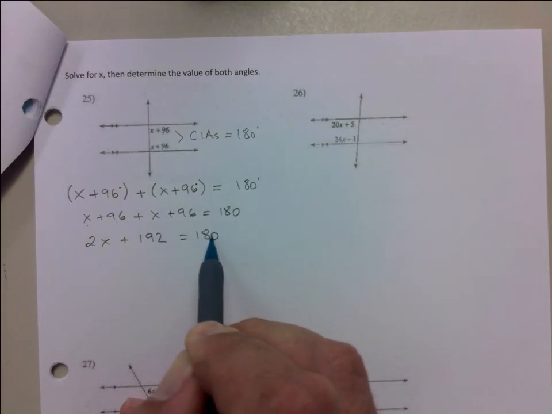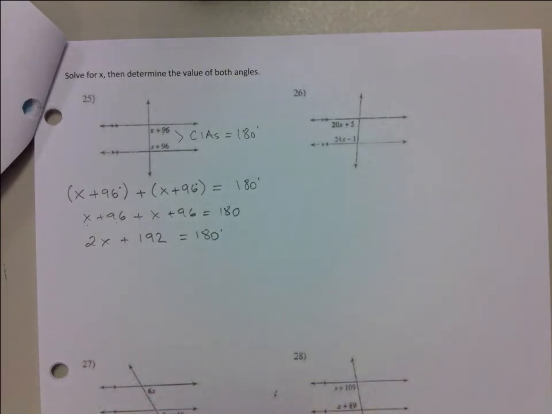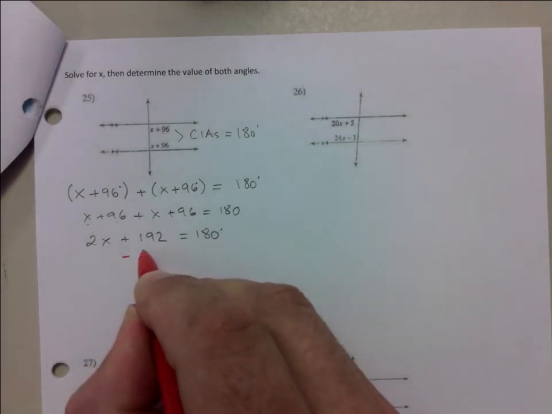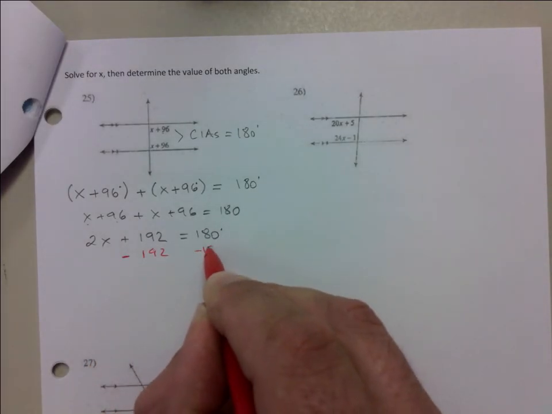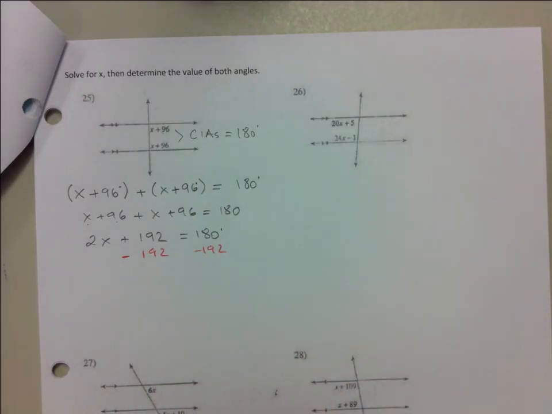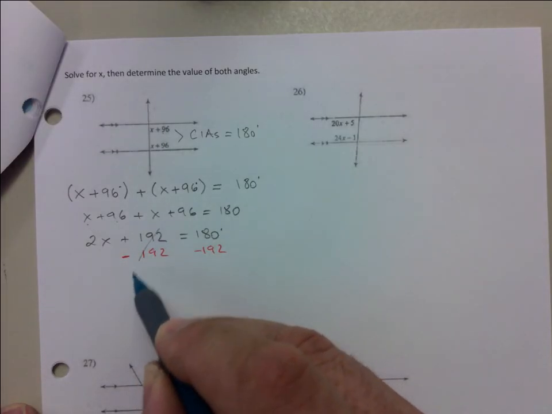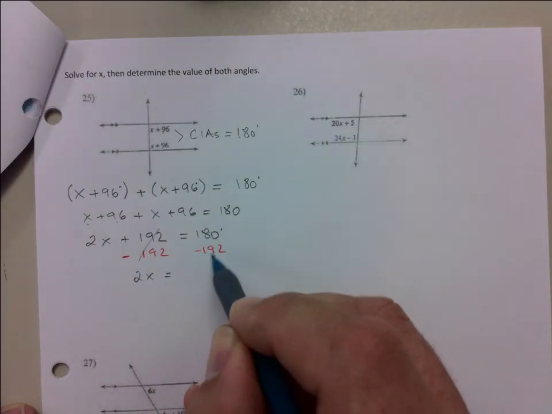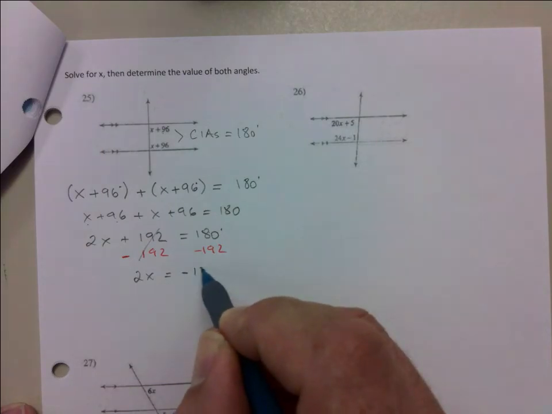And that equals 180. Don't forget about the equals 180. And now it's basically what we did before. Most of these are fairly straightforward. And so you subtract, this cancels out. You get that 2x, that's all you're left with on the left side. 180 minus 192 is negative 12 degrees.